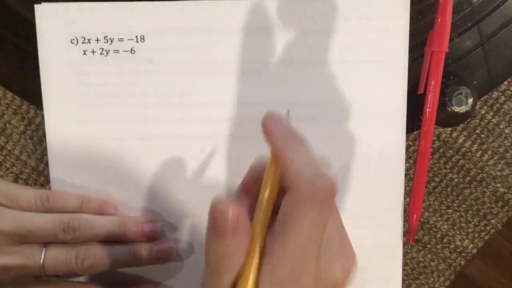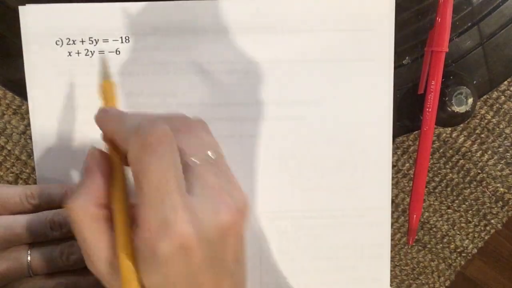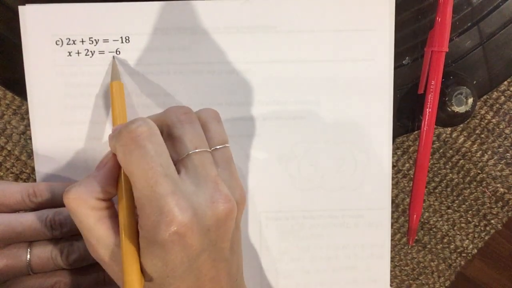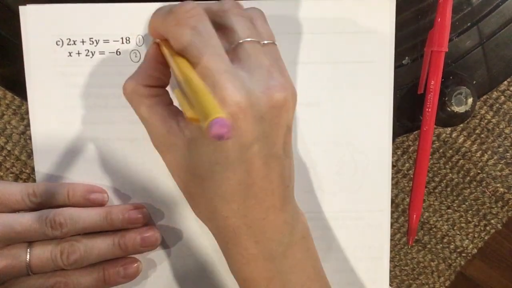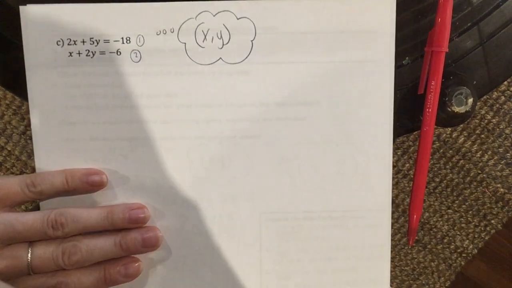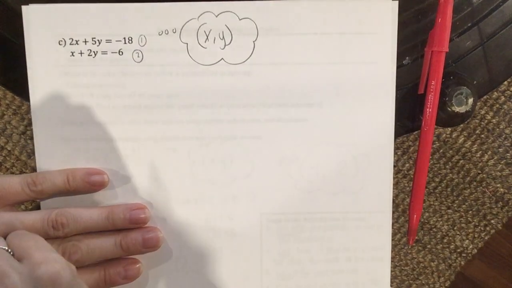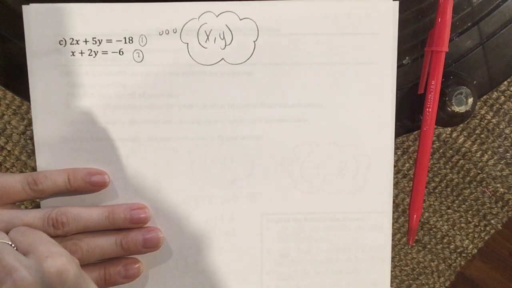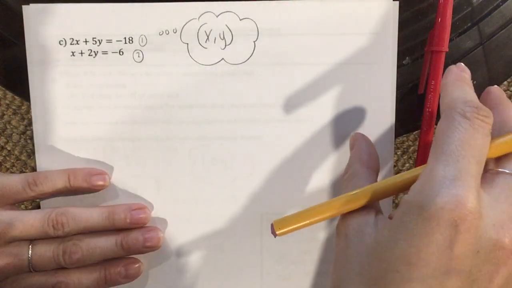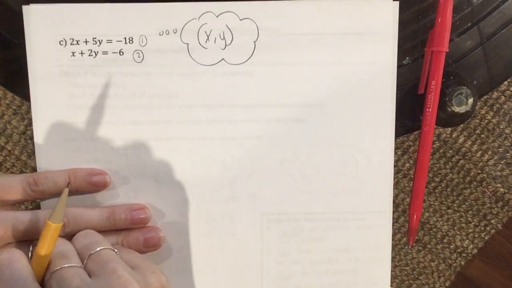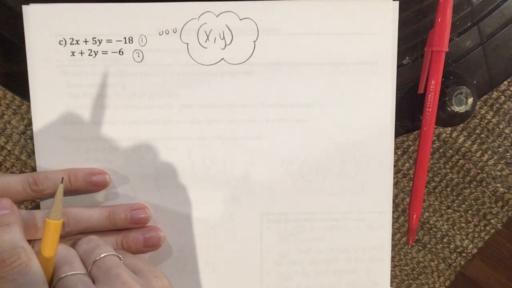So let's look at C. C gives us 2x plus 5y is equal to negative 18, and x plus 2y is equal to negative 6. So let's go through our steps again and think about organizing ourselves. We are on our path to find our point of intersection. So step 1 says, get one of the variables isolated in one of the equations. So either x has to be by itself, so you can take what x is equal to and plop it in, or y has to be by itself, so you can take what y is equal to and place that right in the spot in the other equation. But one of the variables has to be by itself.